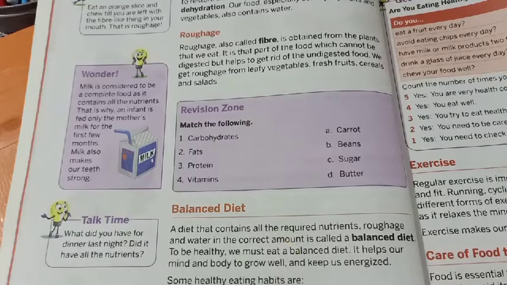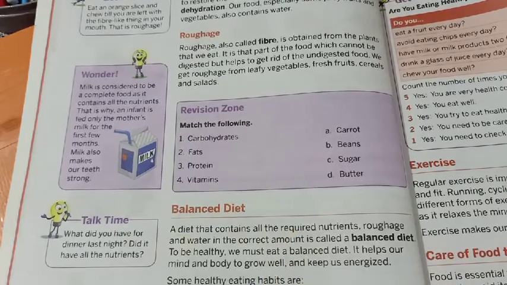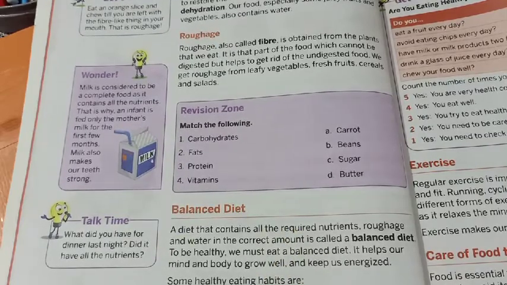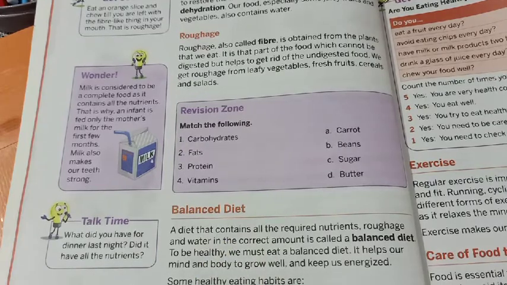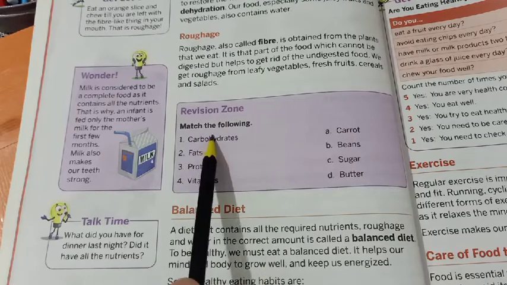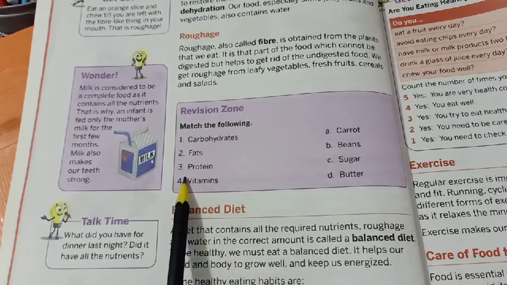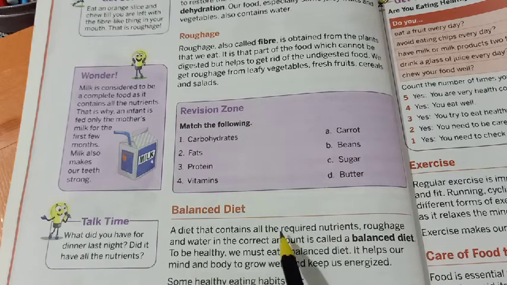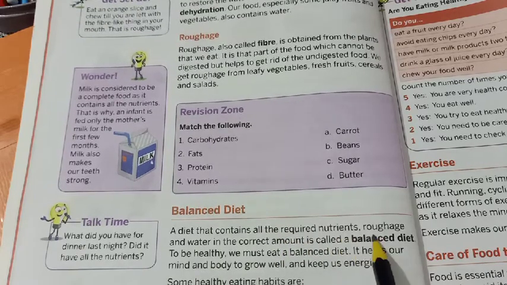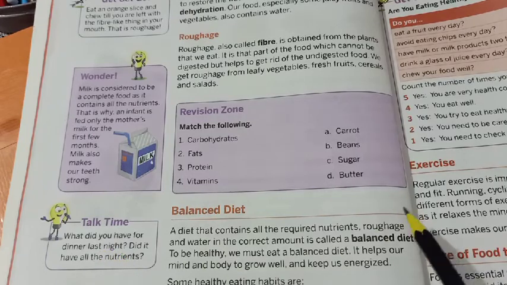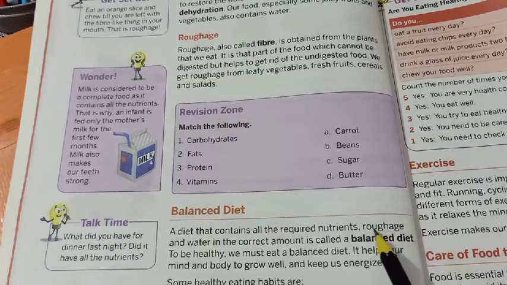We have already learned about balanced diet in our earlier chapter, foods. A balanced diet contains all the required nutrients such as carbohydrates, fats, proteins, vitamins, and minerals, along with roughage, which I have already told you is also called fiber, and water in the correct amount, not in excess, not in less amount.